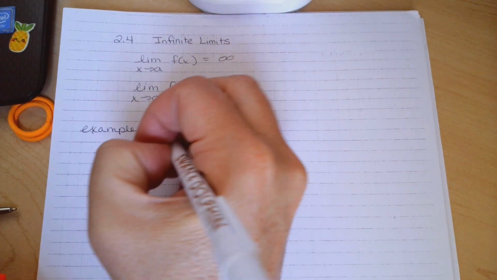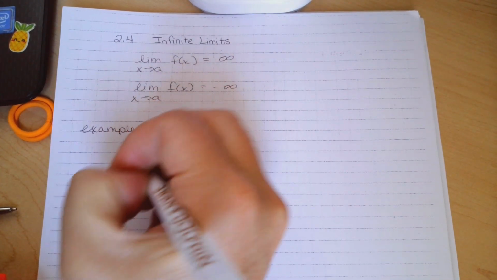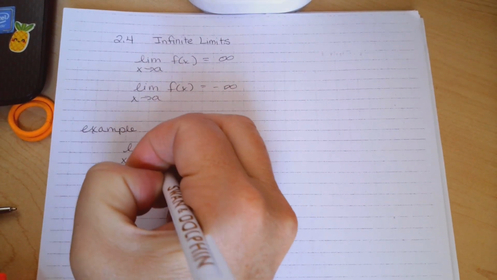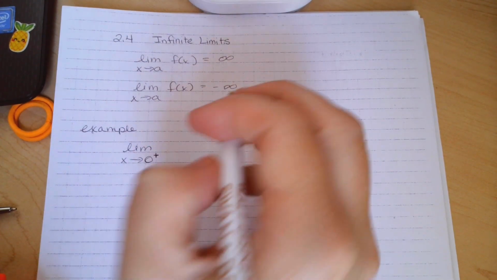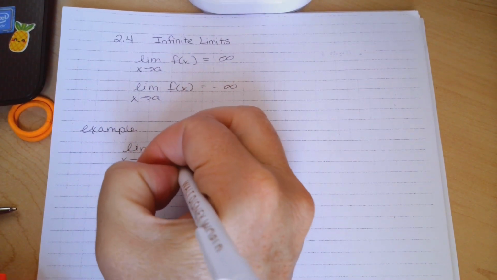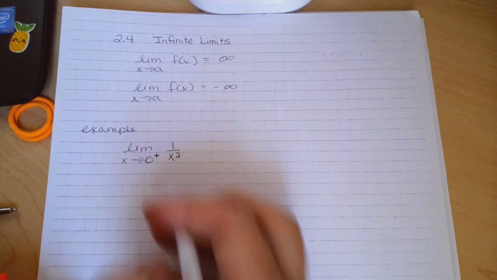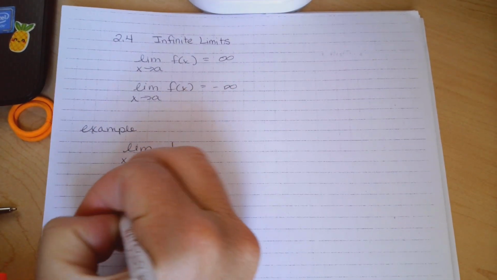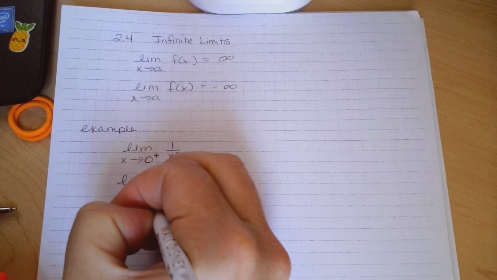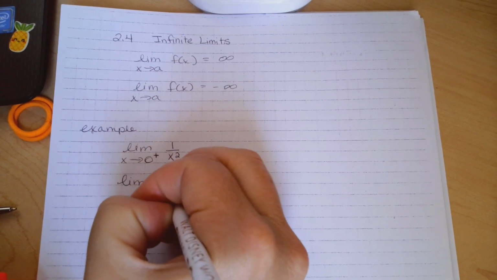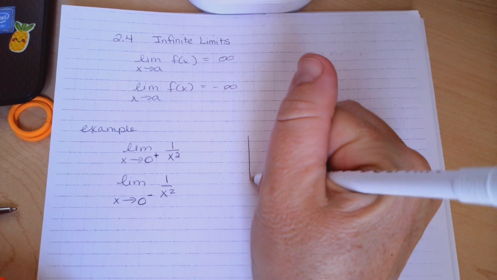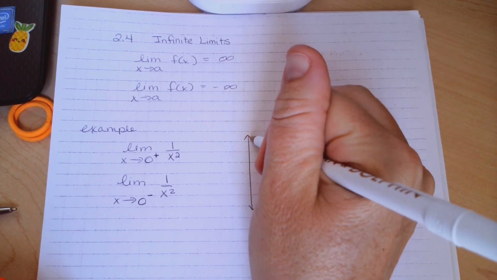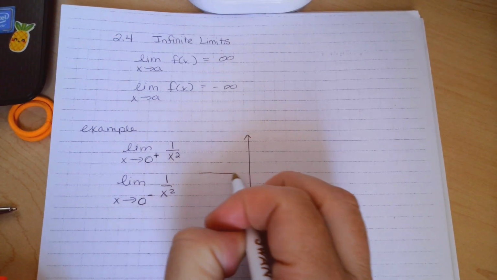And let's look at the limit as x approaches 0 from the right-hand side of 1 over x squared. And we'll look at the limit as x approaches from the left-hand side also. And so let's just draw this graphically so that we have an idea of what it looks like.